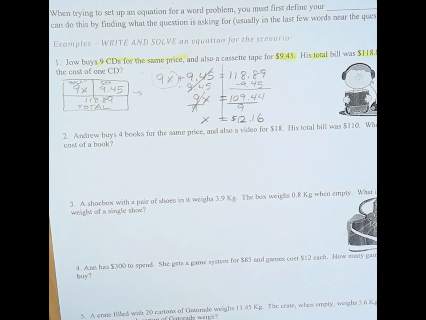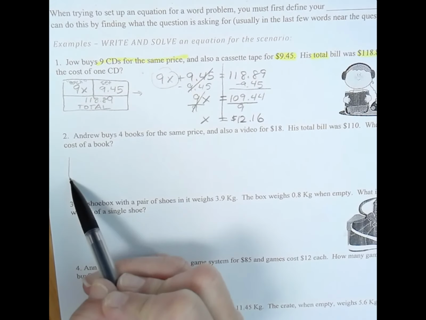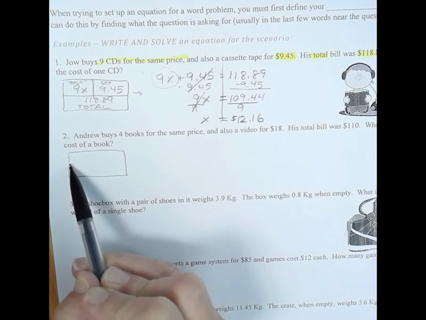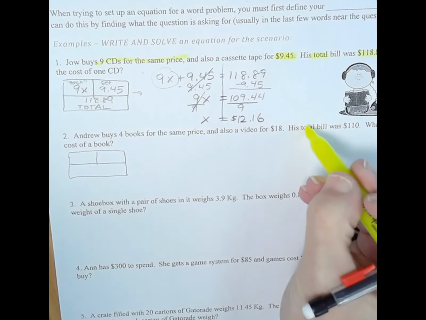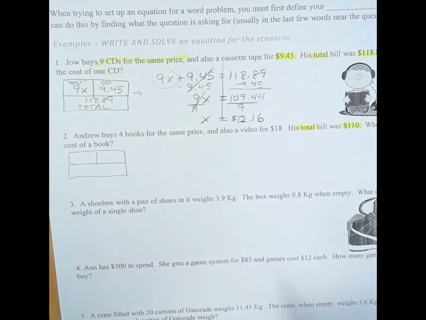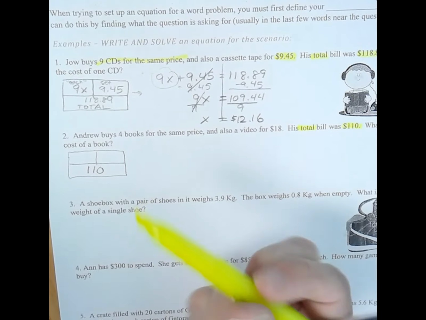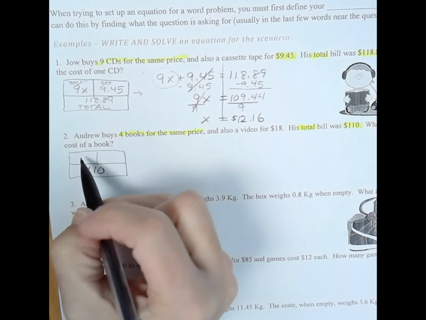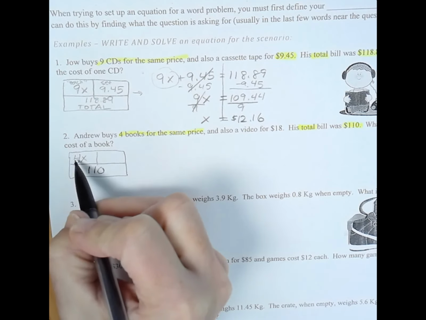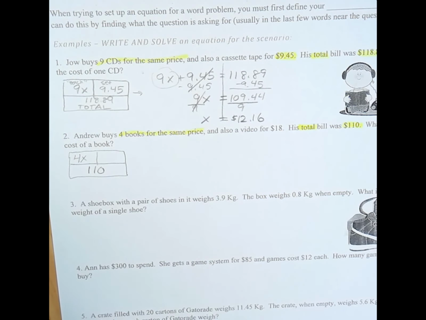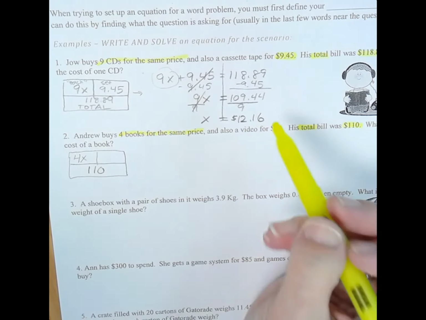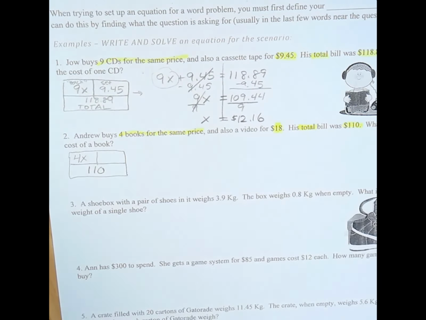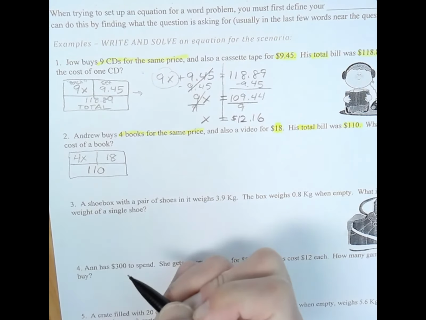Okay, number 2. Andrew buys 4 books for the same price and also a video for $18. His total bill was $110. So here's our word total, 110. That's going to be that big long box. Here it says he buys 4 books for the same price. So there's the one that's repeated. There's 4 books, and they're each x dollars. We don't know what x is equal to. And then that last number, we have a video for $18. That's just a one-time fee, so that goes there.